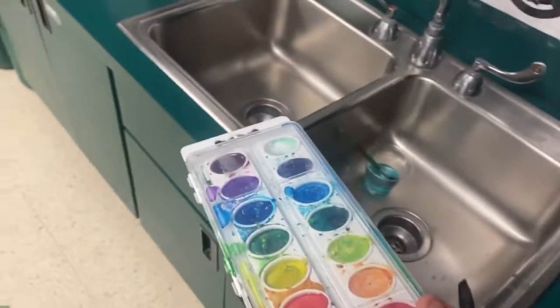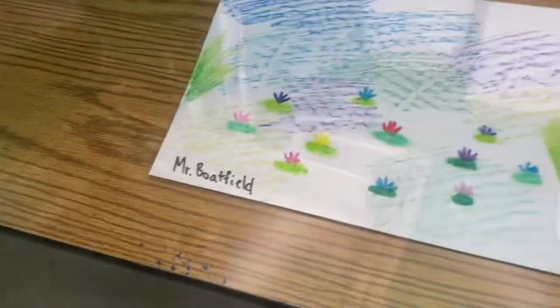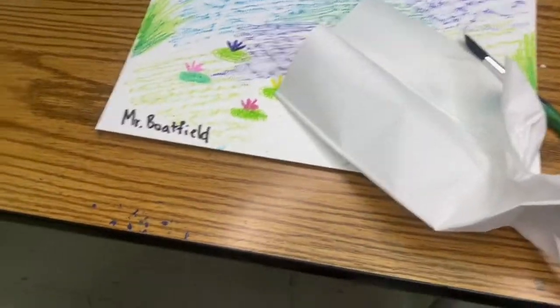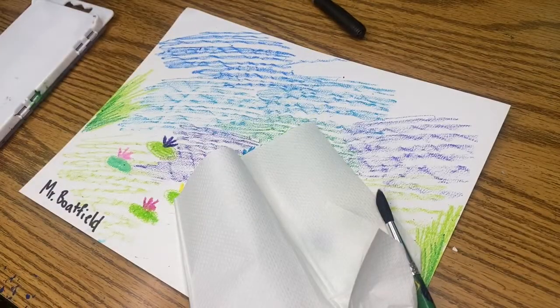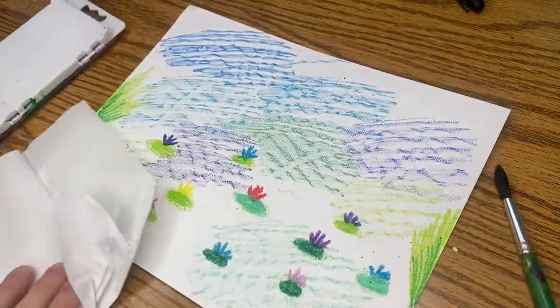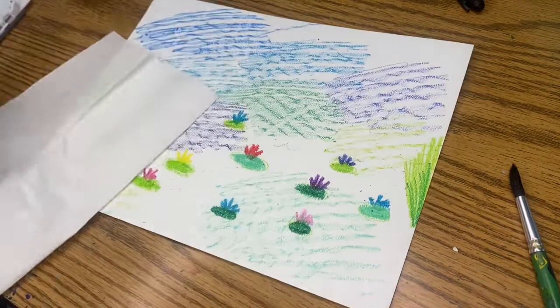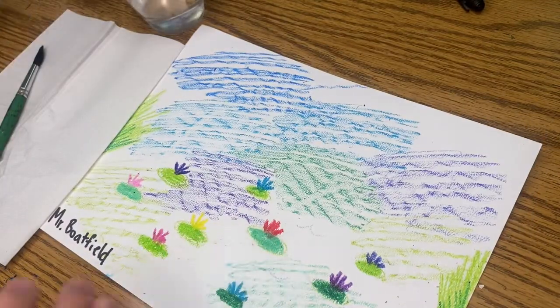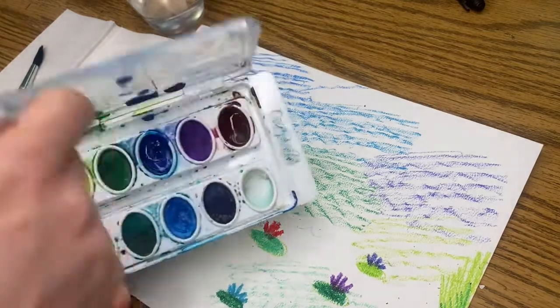Now you and your partner can share this. You'll also find a water cup on the back counter. If you're going to pick up your items, I would set down your paintbrush, paper towel first, and then go back for the other items. All right, it's been a while since we've painted, so let's see what you guys remember. When you're ready, you should have your paintbrush, paper towel, water cup that you're sharing with your partner, and then you might be sharing your watercolor palette as well.